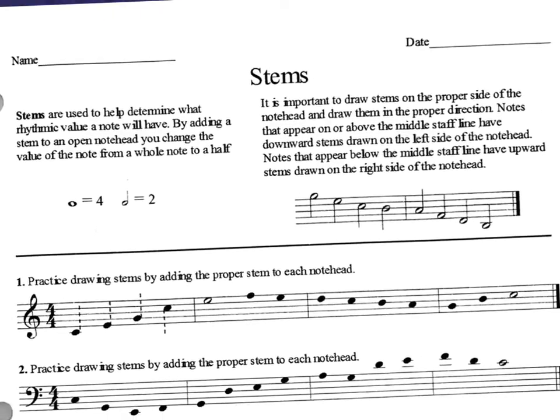It is important to draw stems on the proper side of the note head and draw them in the proper direction. Notes that appear on or above the middle staff line have downward stems drawn on the left side of the note head. Notes that appear below the middle staff line have upward stems drawn on the right side of the note head, or more simply, down to the left, up to the right. And just repeat that over and over and over again. Down to the left, up to the right, until you have that memorized.